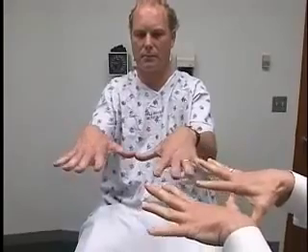Good. Okay. Now I want to have you do the range of motion yourself. Can you hold your wrists up? Cock them up, then down. Good. Then put your wrists in, then out. Good. Spread your fingers out and back in. Make a fist and make muscles and go straight out.